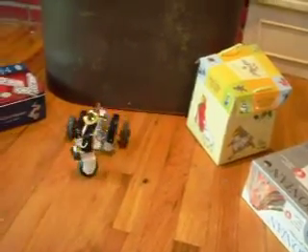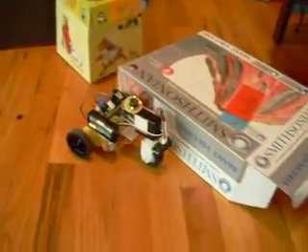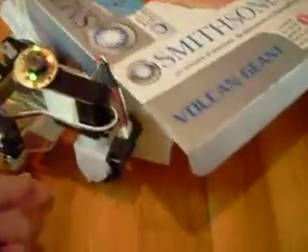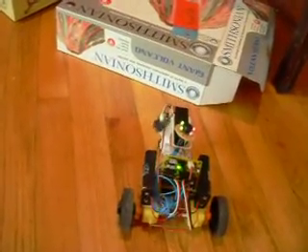I lined him up badly for that. Let's try this one more time. That's the kind of typical problem you can see, where the angle was bad, so he couldn't turn. Anyway, let me turn him off.